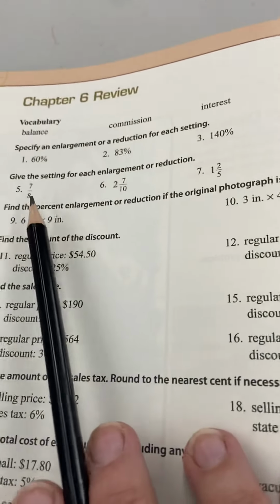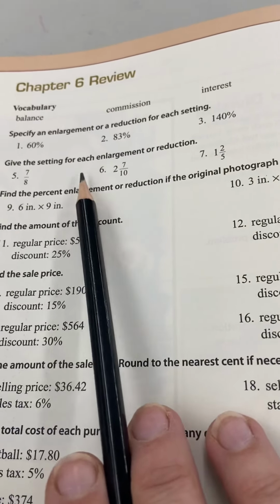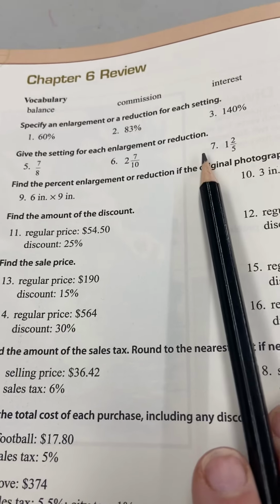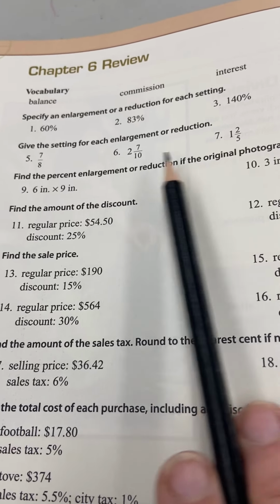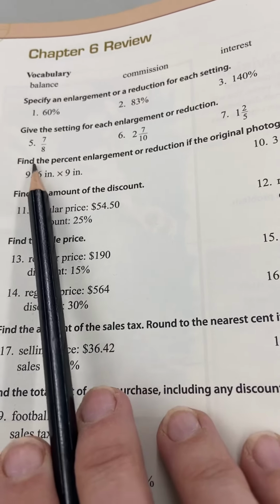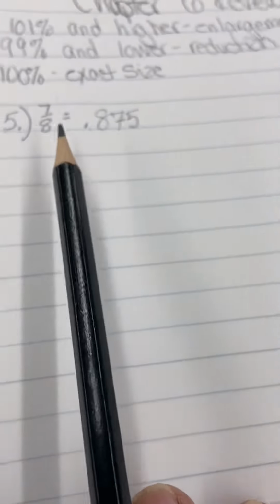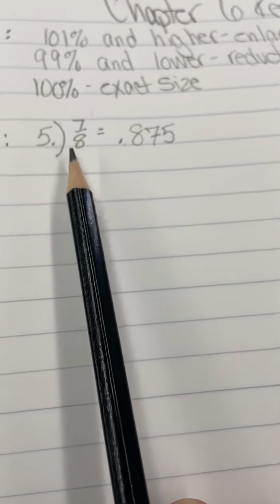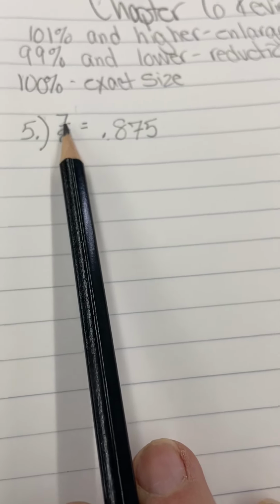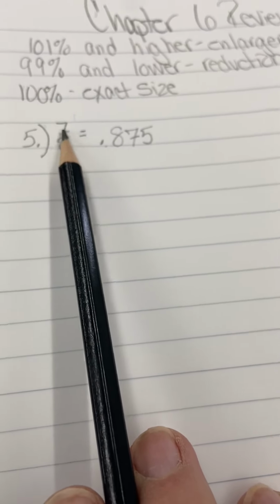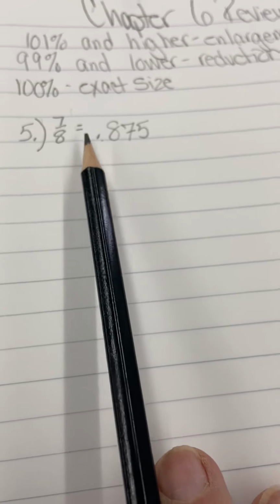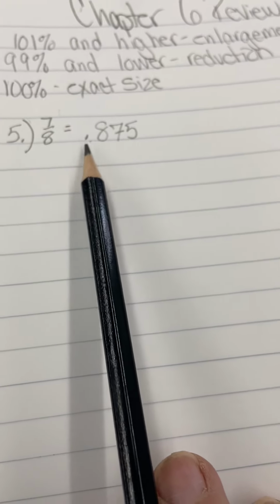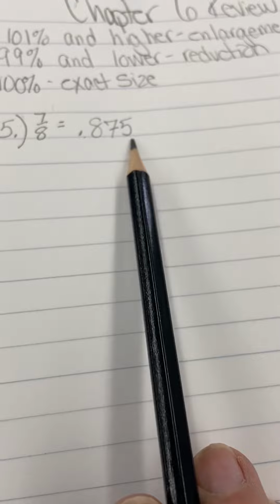It says, give the setting for each enlargement or reduction. For 7/8, you're going to make this into a percentage. How do you do that? The top goes in the box, remember? If I divide 7 divided by 8, it's going to be 0.875.